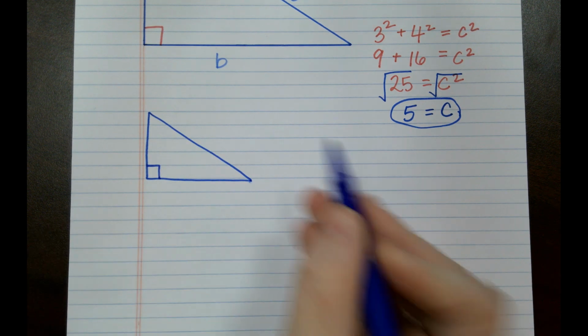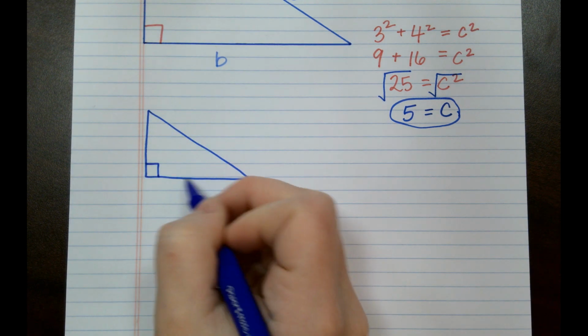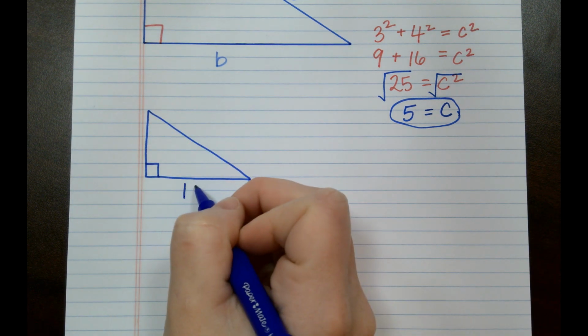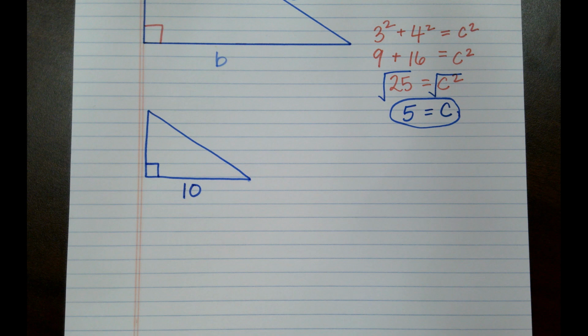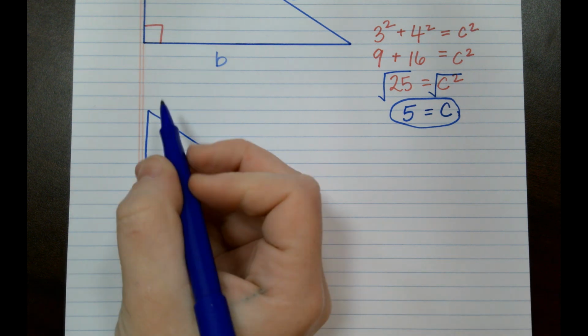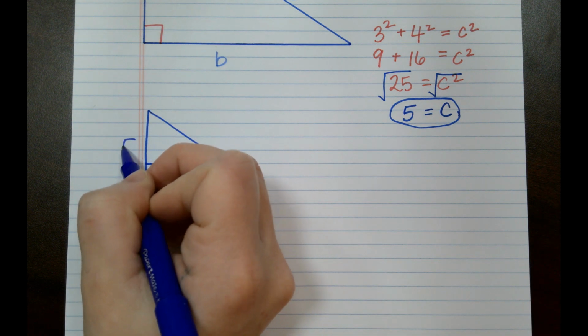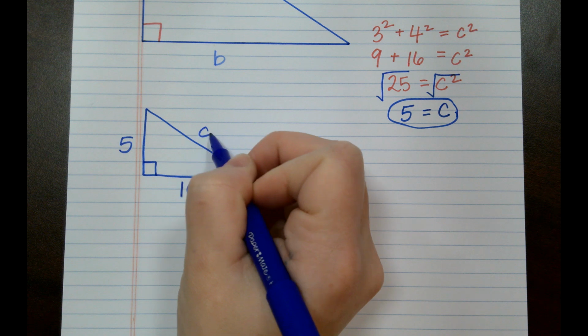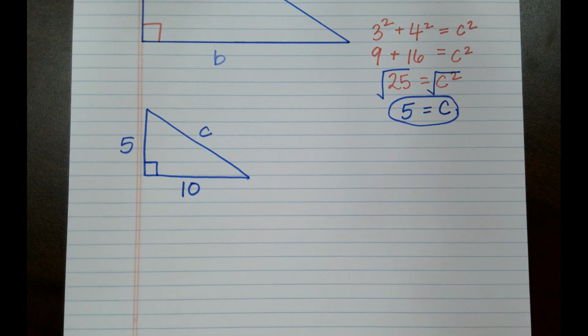And this time, I'll make the bottom line 10. We'll make the side over here 5. And then I want you to solve for C.